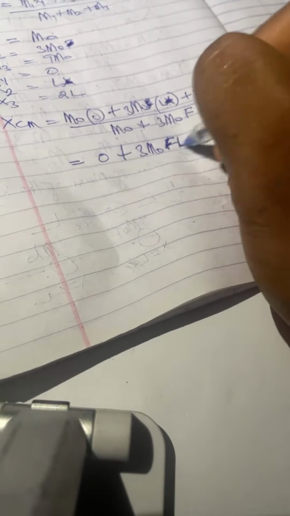There's not supposed to be f here, just 3 m naught. So this is supposed to be 3 m naught L. Let's strike this, so this will be 0 plus 3 m naught L. I think there was a typographical error in the question. There was not supposed to be f or x here, just 3 m naught.